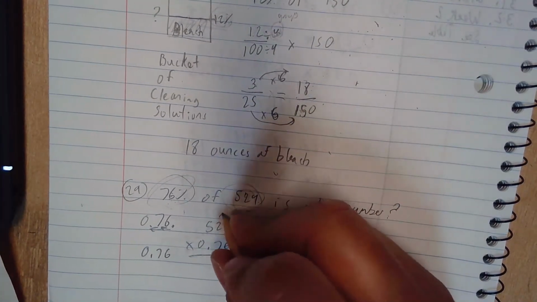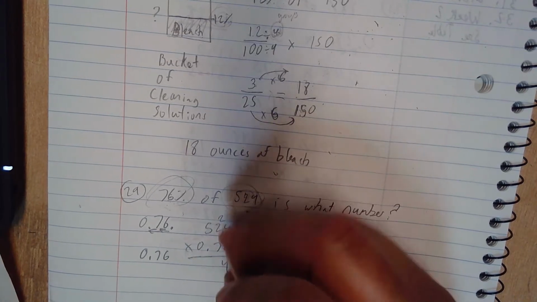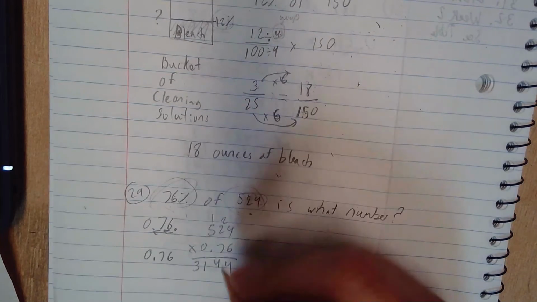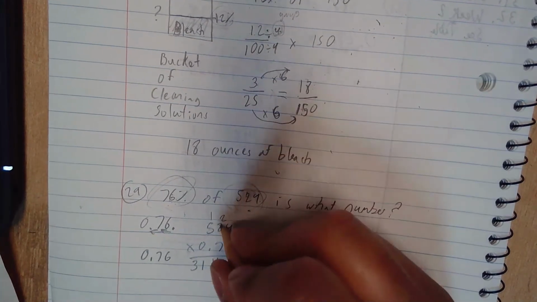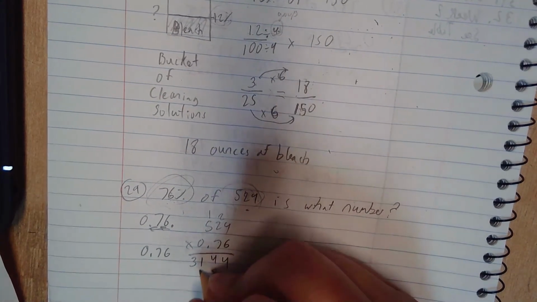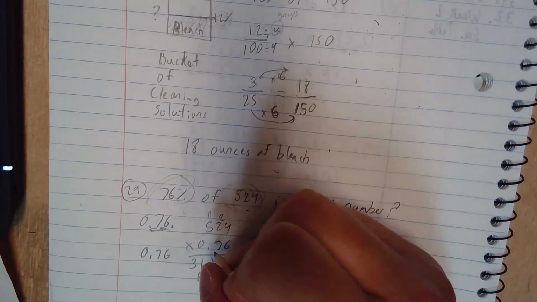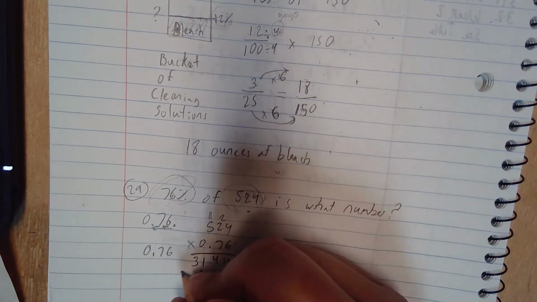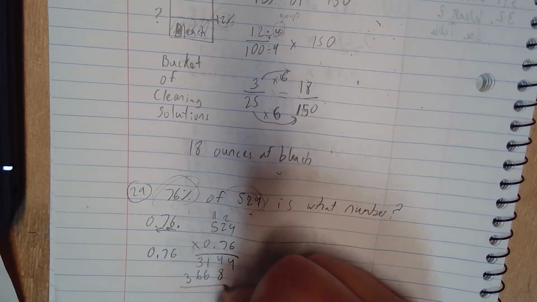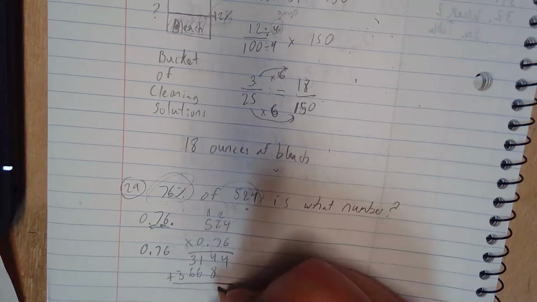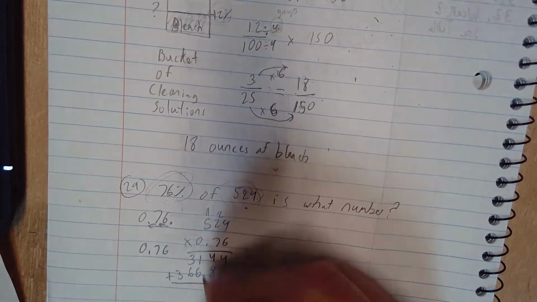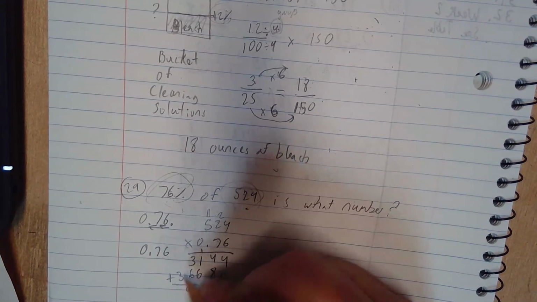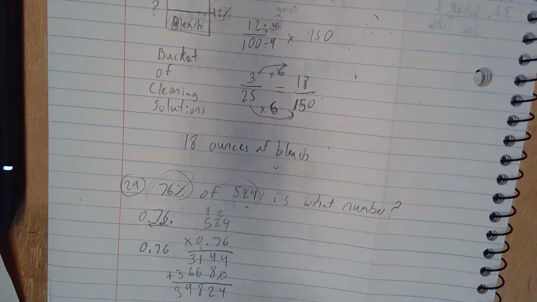6 times 424, carry the 2. 6 times 2 is 12, plus 2 is 14. 6 times 5 is 30, plus 1 is 31. 7 times 4 is 28. 7 times 2 is 14, plus 2 is 16. Carry the 1. 7 times 5 is 35, plus 1 is 36. 4, 12. I'm just adding, kind of doing it in my head, so I may not be speaking much. And 3. All right.